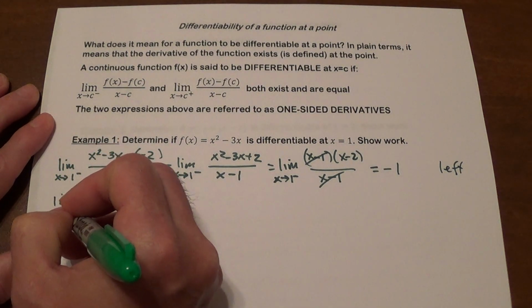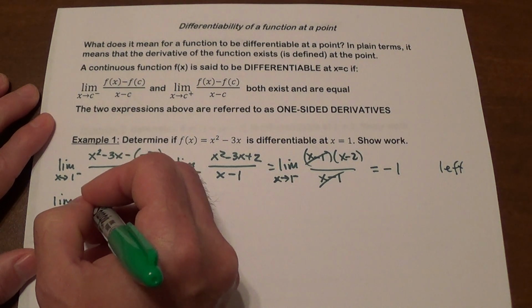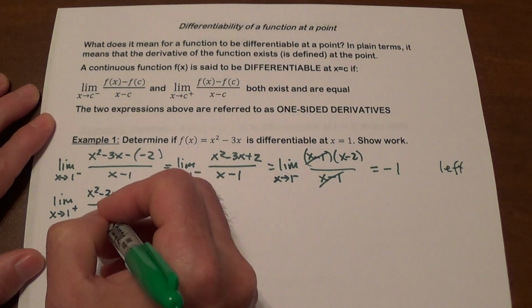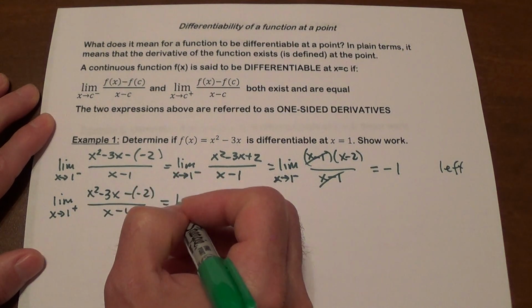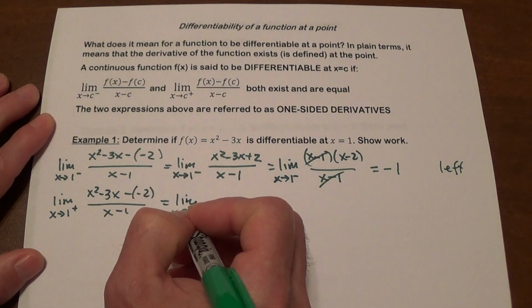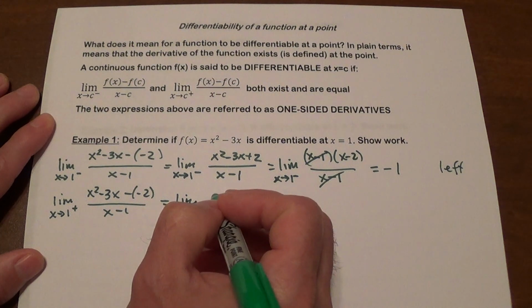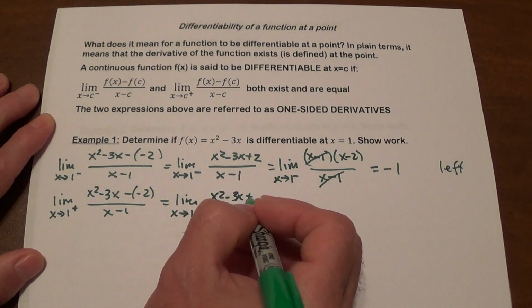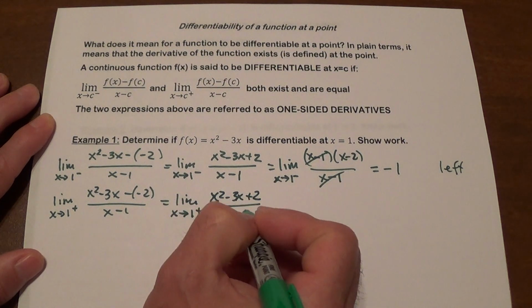So the limit as x approaches 1 from the right is x squared minus 3x minus negative 2 over x minus 1, which equals the limit as x approaches 1 from the right of x squared minus 3x plus 2 over x minus 1.